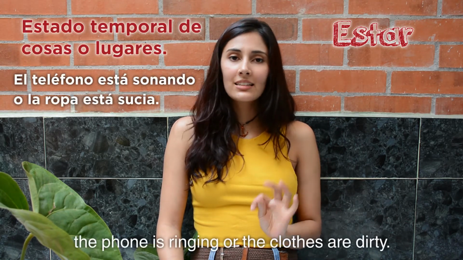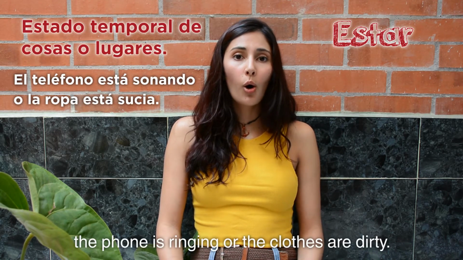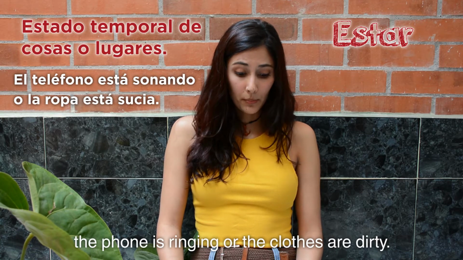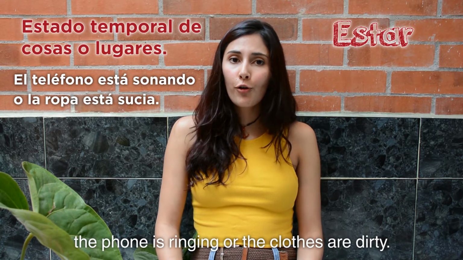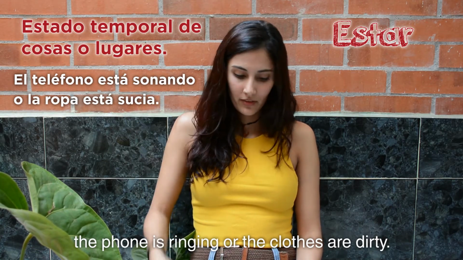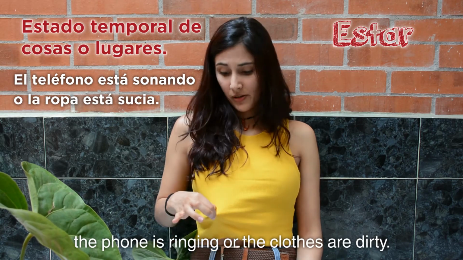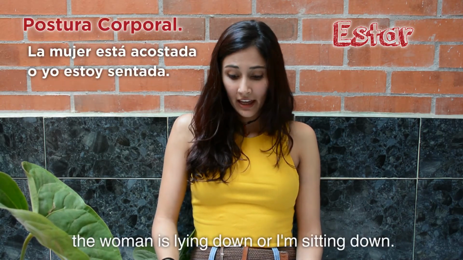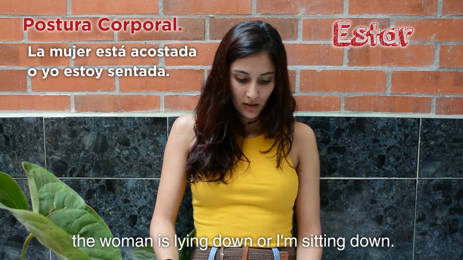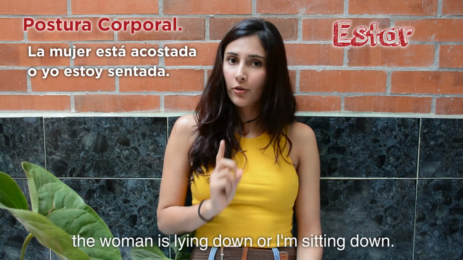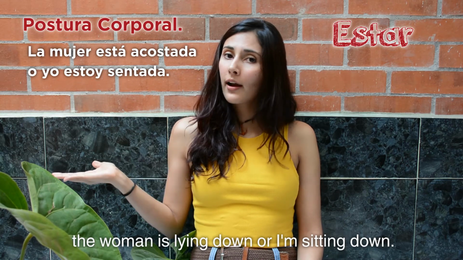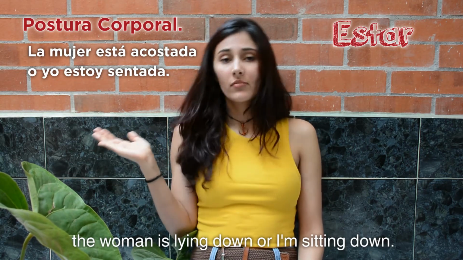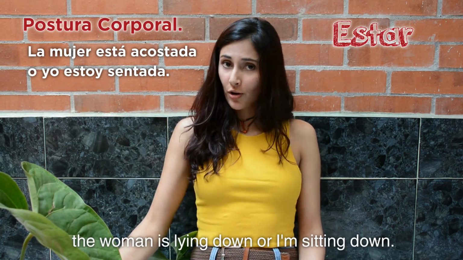Instead, we use the verb estar to describe temporal state of a thing or a place. For example, el teléfono está sonando o la ropa está sucia. And to talk about body posture. For example, la mujer está acostada o yo estoy sentada.